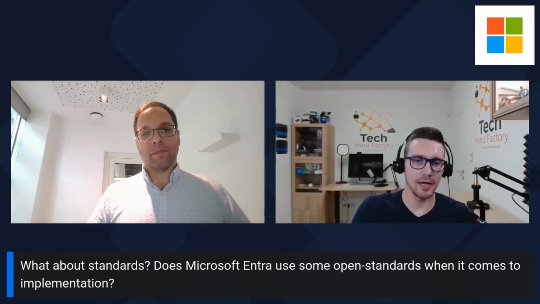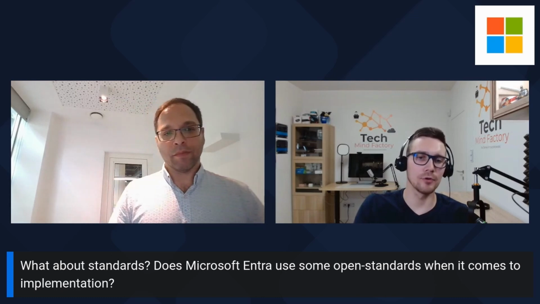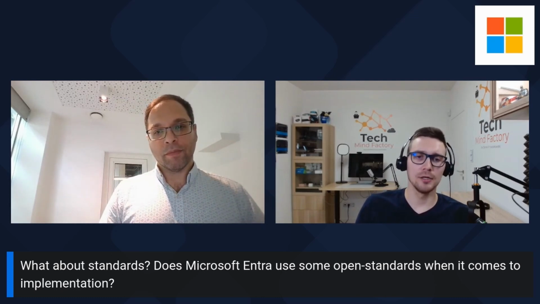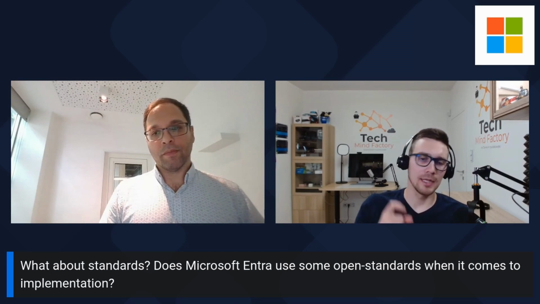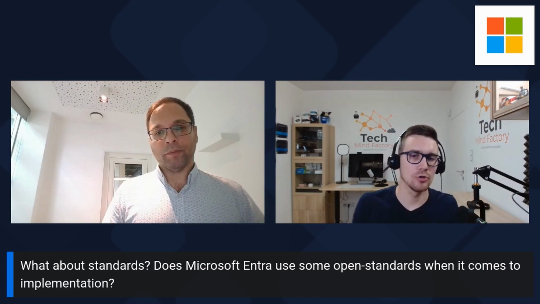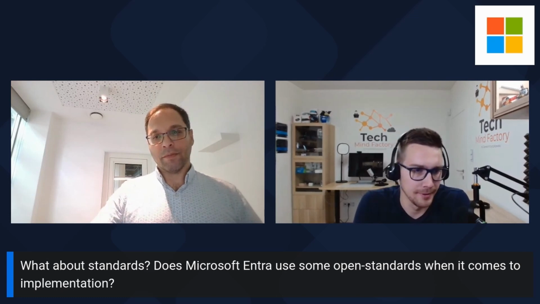So it's not like Entra Verified ID is something different. No, it's based on open standards like OpenID for verifiable credentials, self-issued OpenID provider, and so on, or the W3C standards for verifiable credentials, to make sure that in the future those systems will be interoperable. So that's very important to be mentioned.